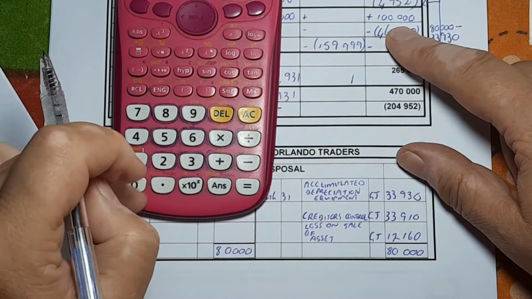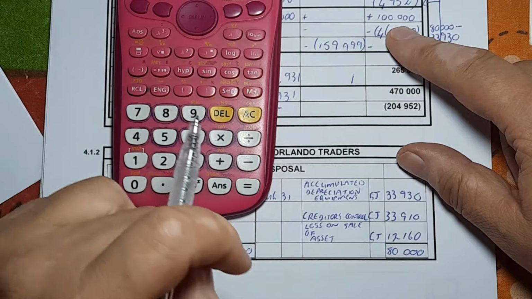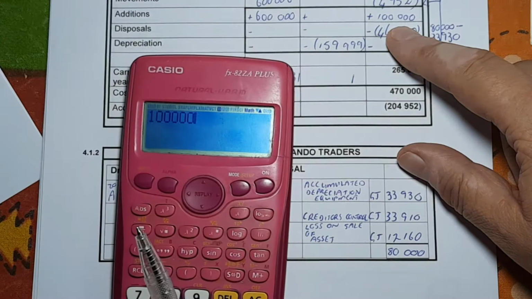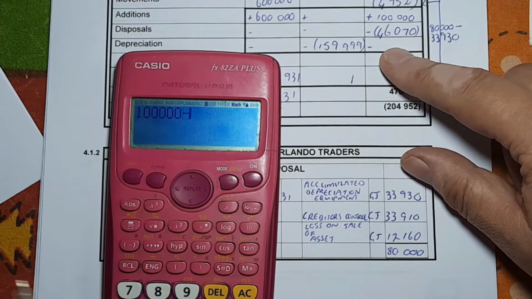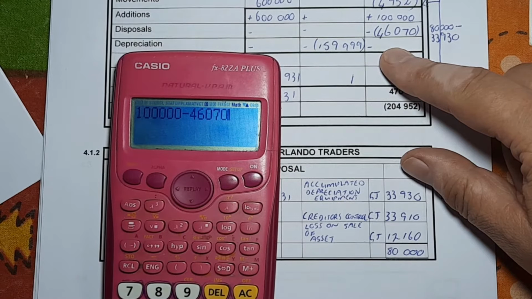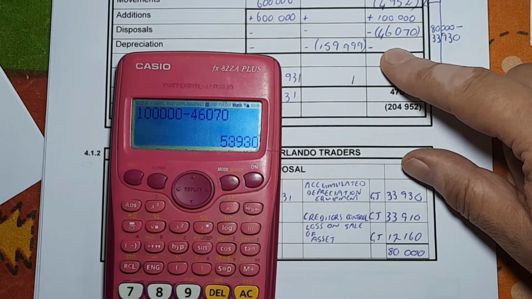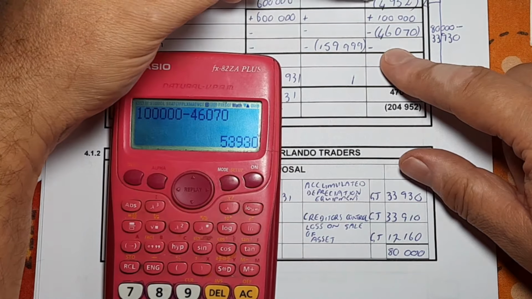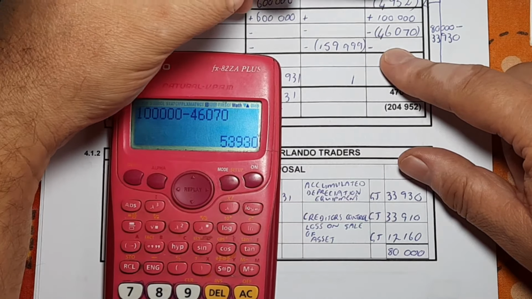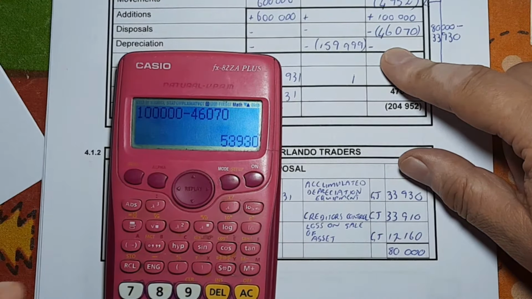We know 100,000 was the amount there. We have to subtract the 46,070. That leaves us with 53,930. But we know that must be negative 4952.